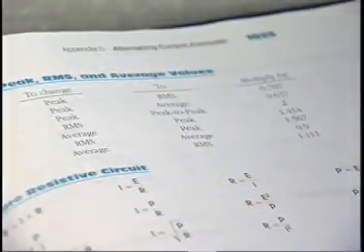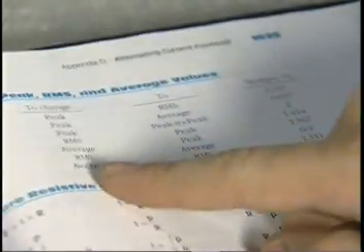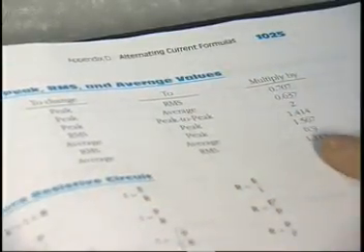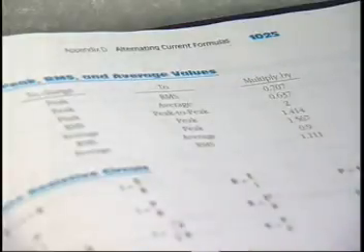A chart giving the multiplication factors for determining peak, RMS, and average values is given in Appendix D of Delmar's Standard Textbook of Electricity.